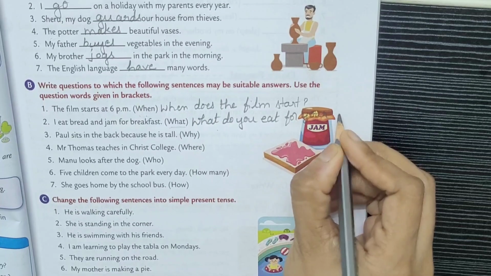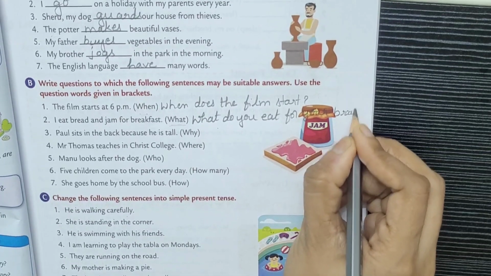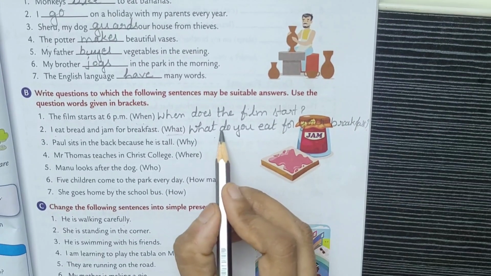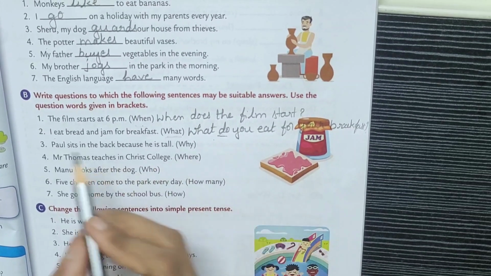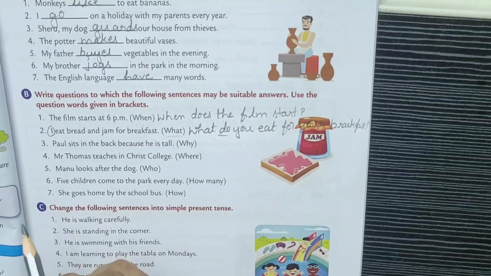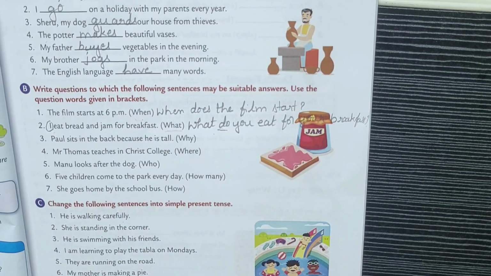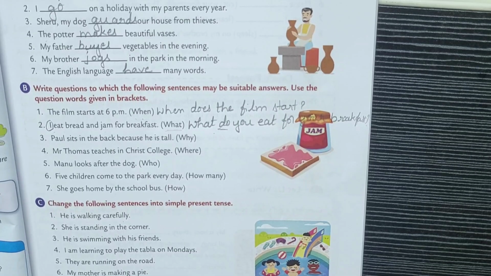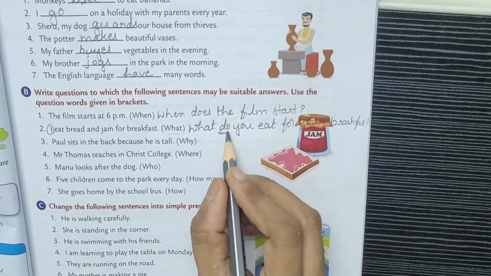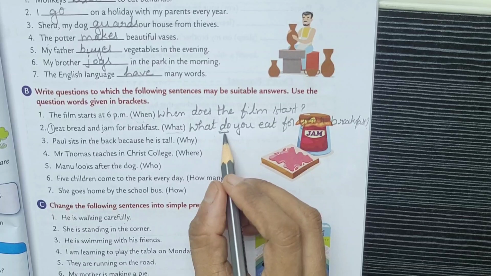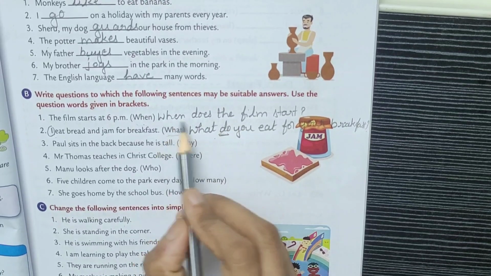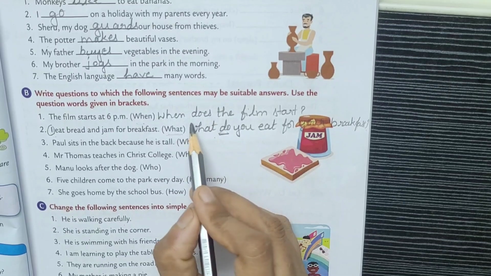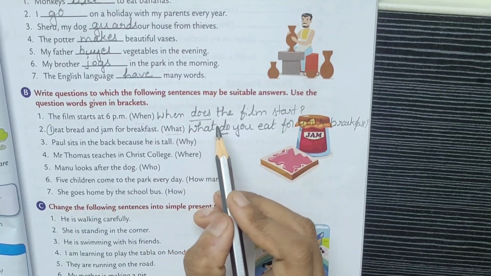Why is it do here? Because I. Whenever there is I, you, we, we have to use do while making a question. But when it is a third person, he, she, it, we have to use does.